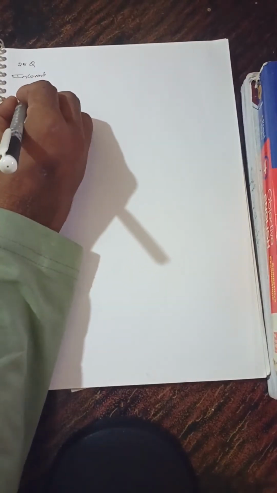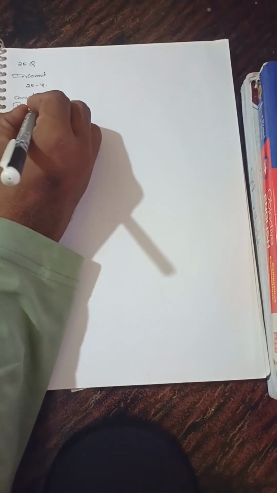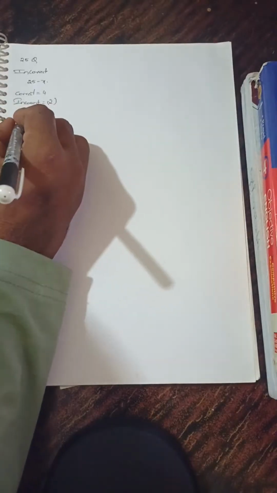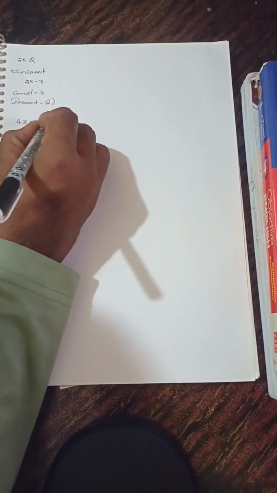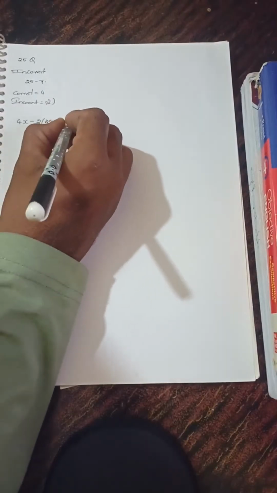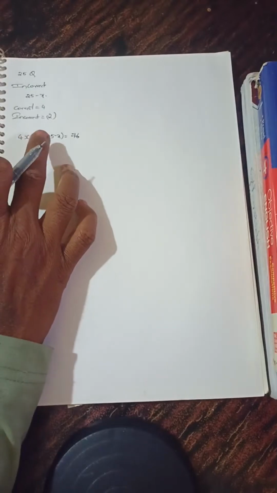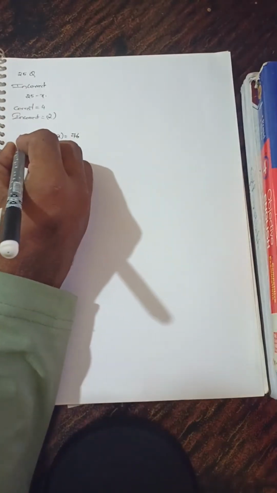For every correct answer we are giving how many marks? 4 marks. For incorrect we are deducting 2 marks. 2 marks will be removed. So the equation can be written as: for each correct answer we are giving 4 marks, and for incorrect, how many incorrect questions are there? 25 minus x, which is equal to the total she got, how much? 76. Why are we writing this? 4x minus, see carefully, for each correct answer we are giving 4 marks.